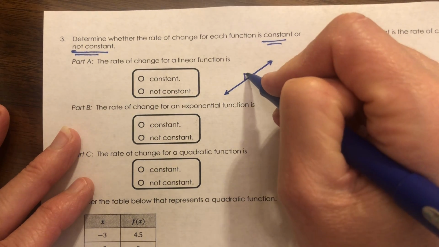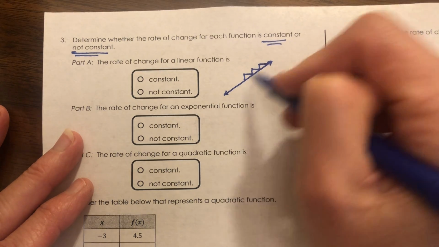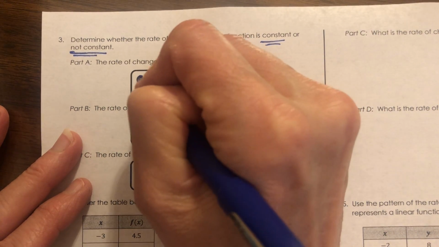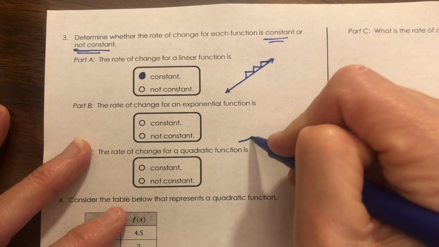Okay, rise, run, rise, run, rise, run. Those are all the same, all the same. This is a constant rate of change. There it is. Okay, the rate of change for an exponential function.